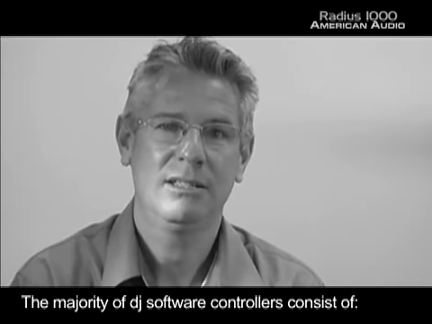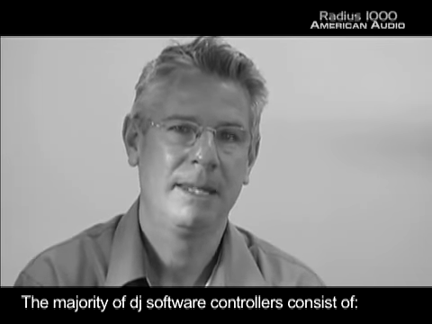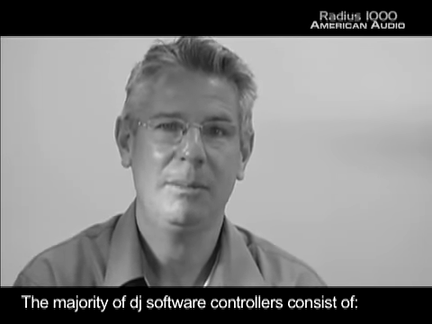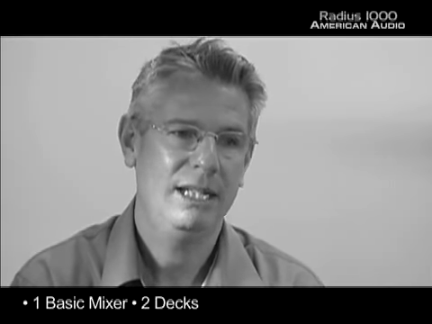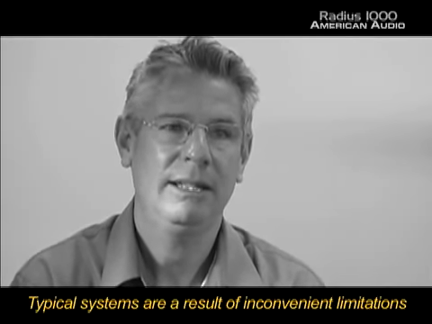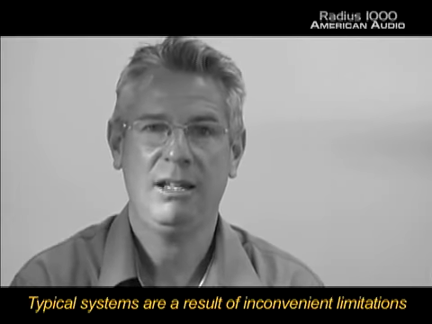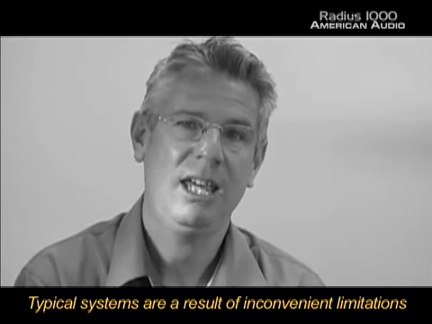In today's market, there are a lot of DJ software controllers. A lot of them consist of a very basic mixer and two decks. So in those typical systems, you're limited. If you want to use your own mixer, you can't. If you want to play a CD, you can't. If the host of the party or a guest brings you a CD they want you to play for somebody, you can't either.